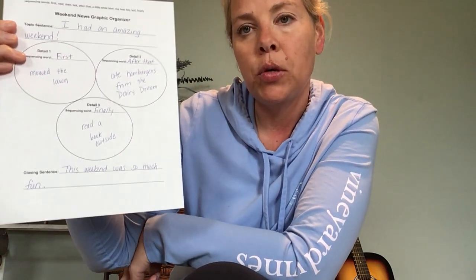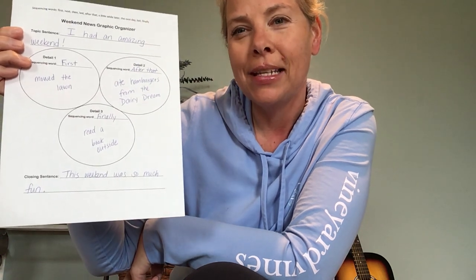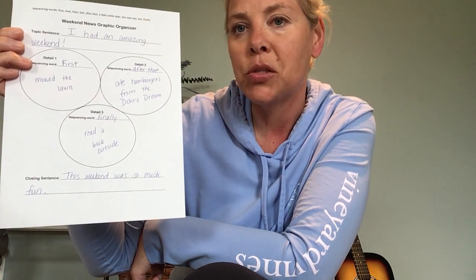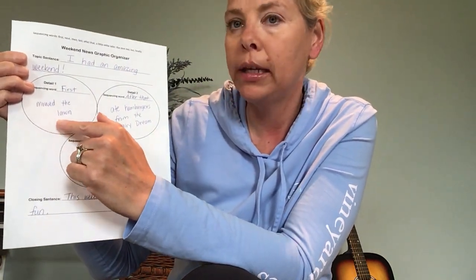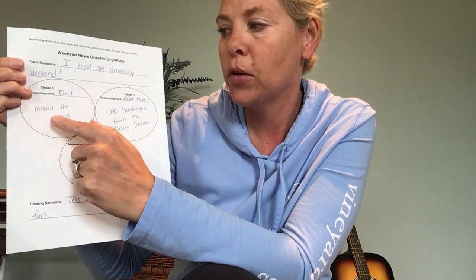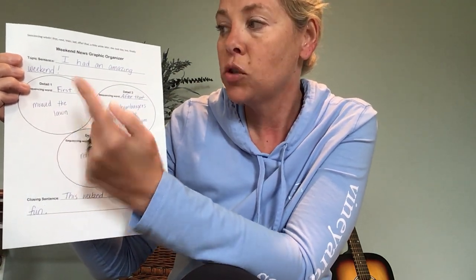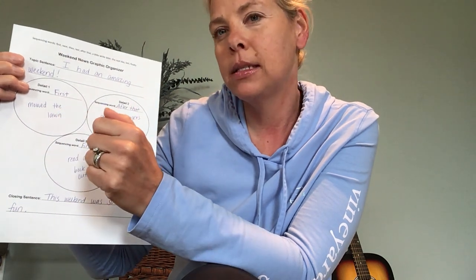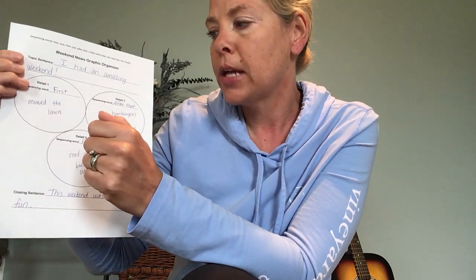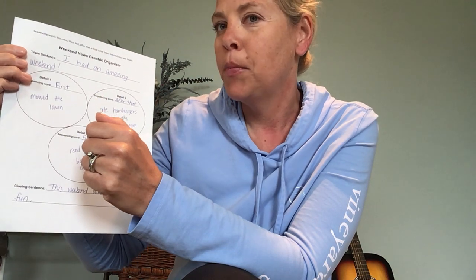Now, when you complete this organizer, again, it's just a way to organize your ideas. When you go to write your story, you're going to want to include a little bit more sparkle to your writing. You're going to want to include extra details. For example, when I start my writing, I will start with my topic sentence, and I can just copy that. I had an amazing weekend. When I go to write this sentence, I might say something like, first I had to mow the lawn, but it wasn't too bad because the sun was shining.